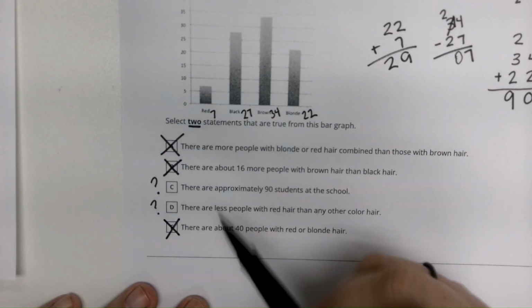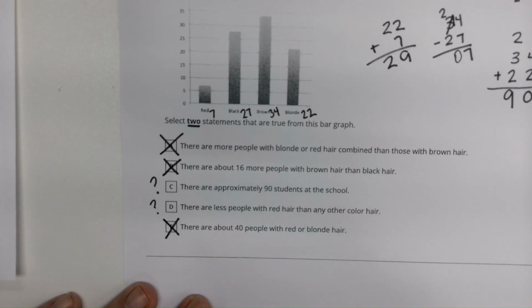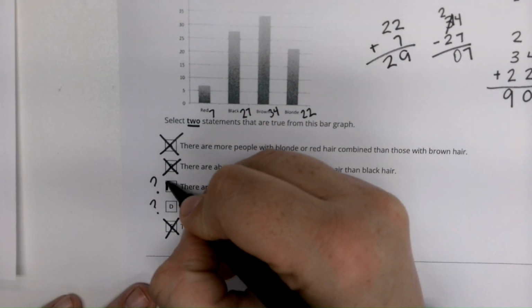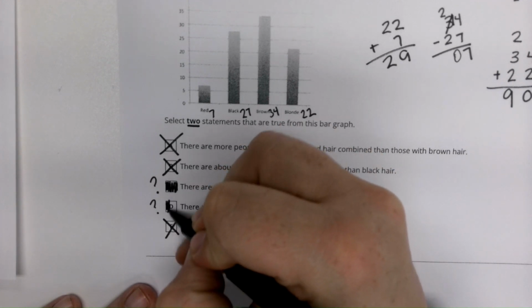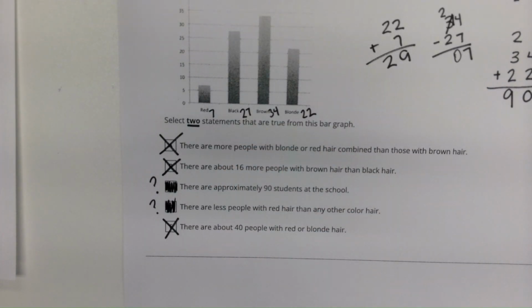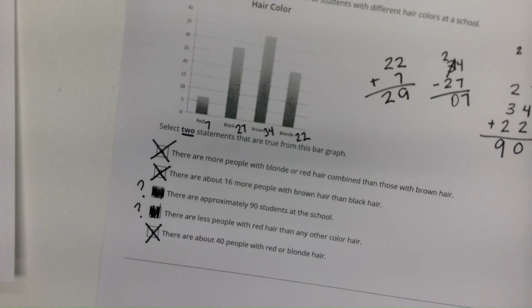The question asks us to find 2 statements that are true. We do have 2 that we marked as possible correct answers, so we don't have to go any further. We can mark those as our correct ones, and we are all done.